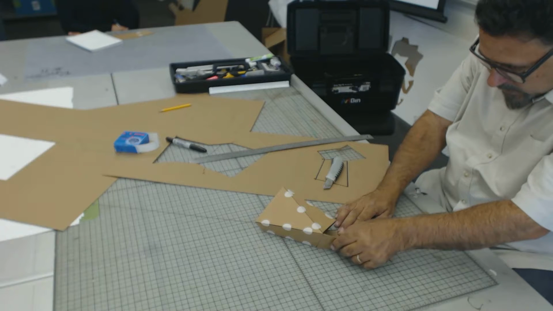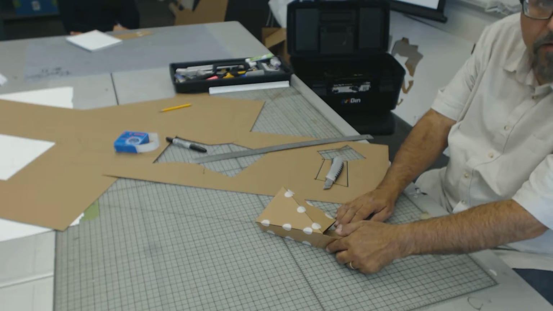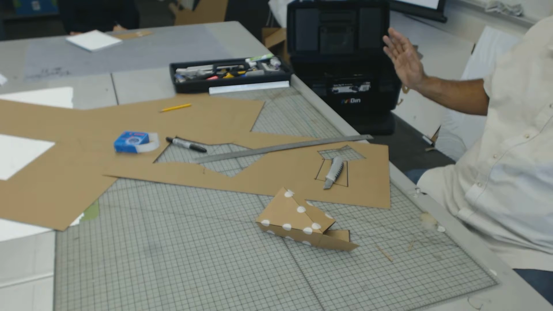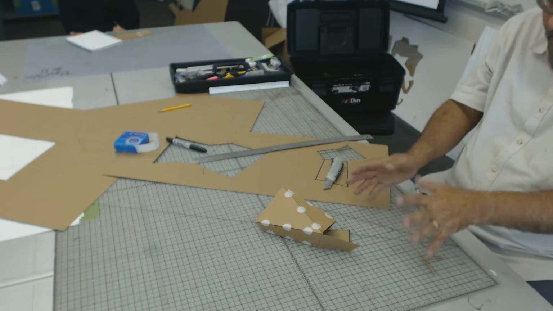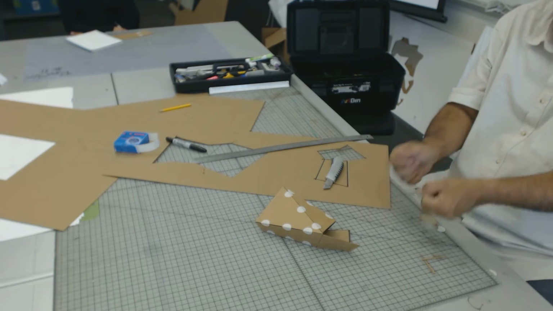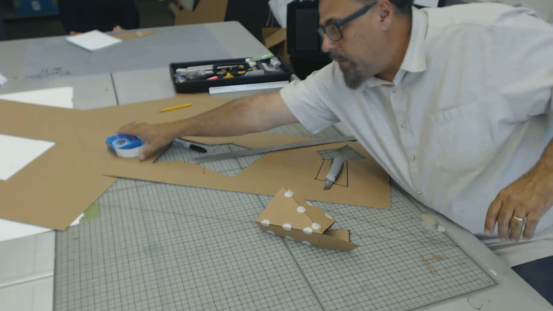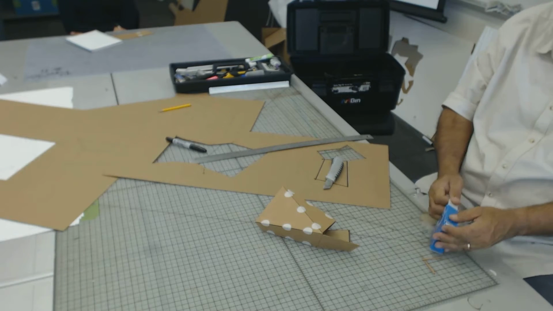Now I hold it up there. It looks like, yep, it's matching up. It's pretty close right there. You see that? Can the camera see that okay? All right. So I can put some tape on it, and that starts to make that form more rigid. Let me go ahead and put a couple of pieces of tape there.